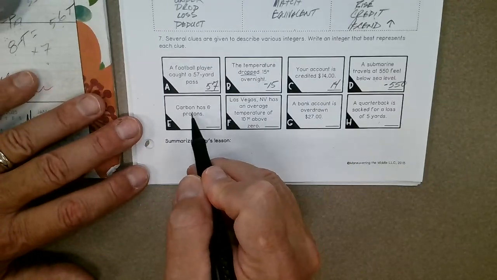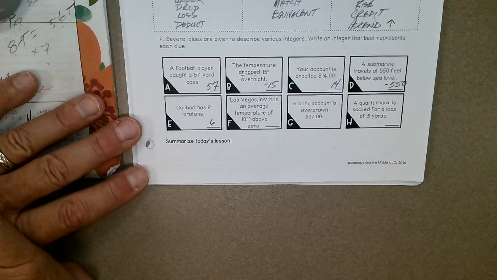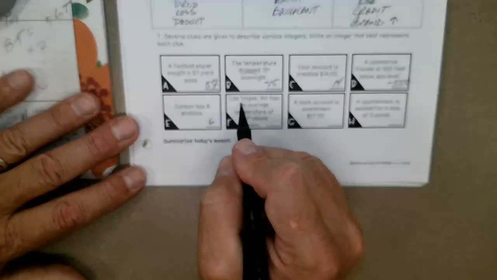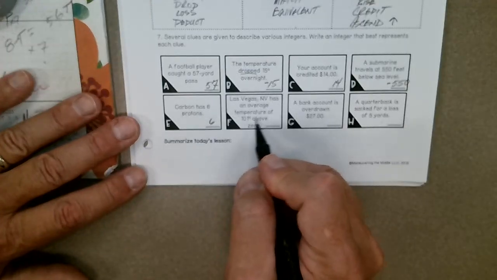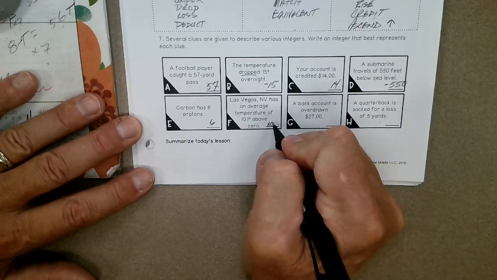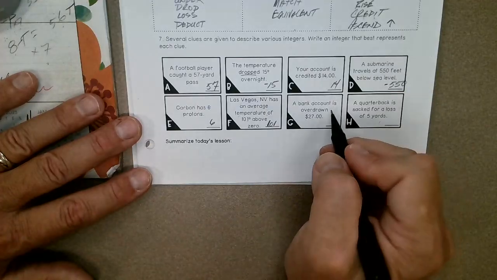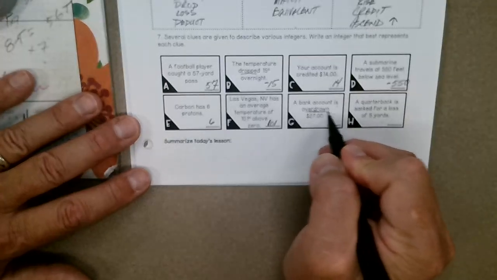Carbon has 6 protons. +6. Las Vegas, Nevada has an average temperature of 101 degrees above zero. Just 101. A bank account is overdrawn.